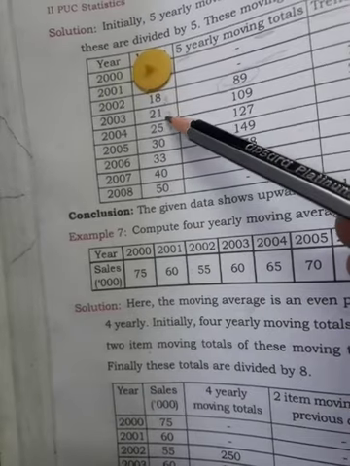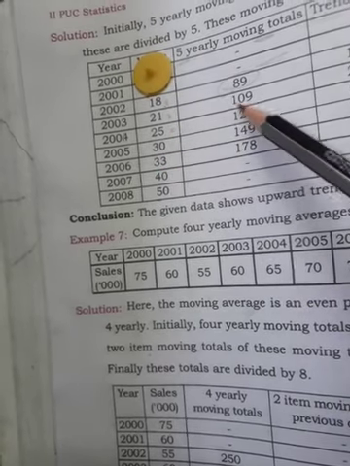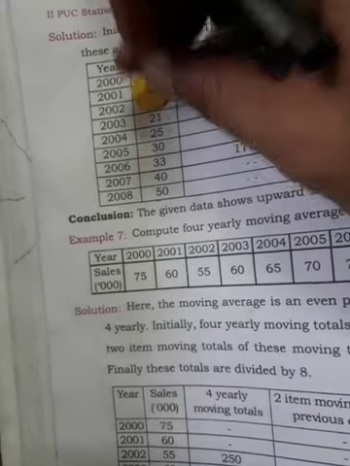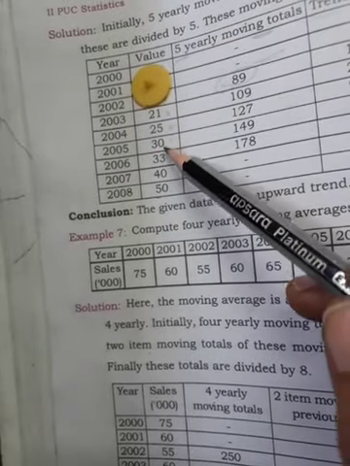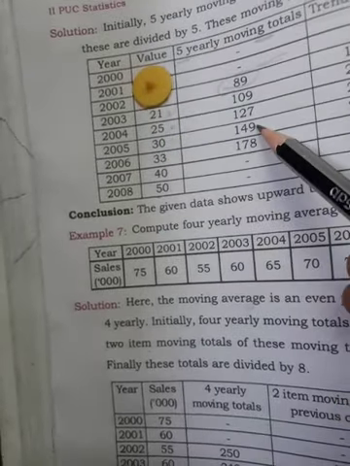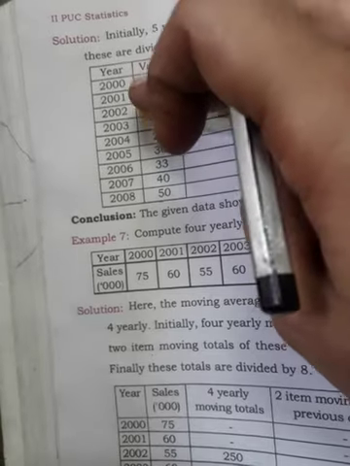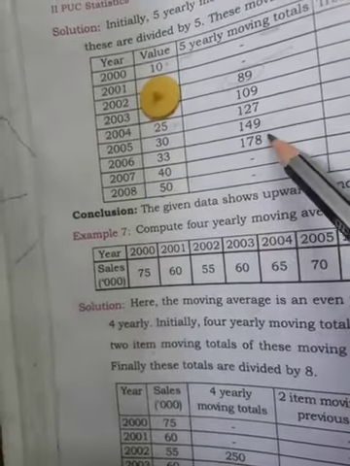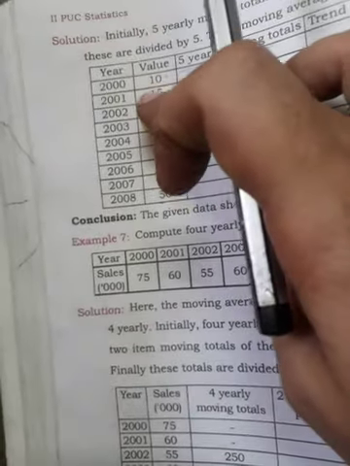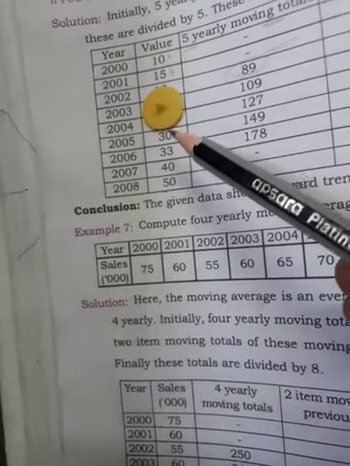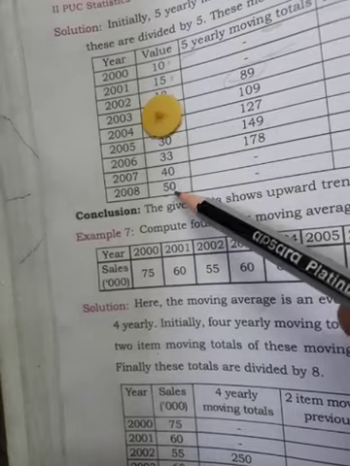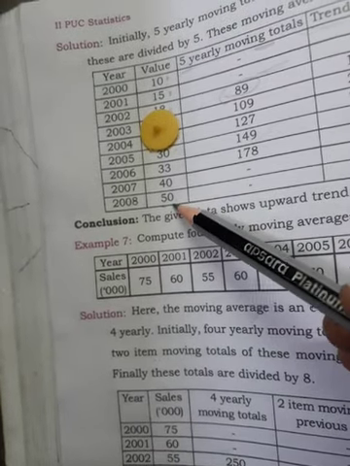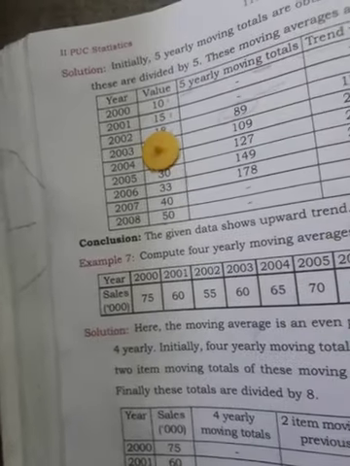Then 1, 2, 3, 4, 5. Add that value and close the number. Then 1, 2, 3, 4, 5. Add the value and close the number. Okay, then next 1, 2, 3, 4, 5. Write the value and then close the number. Now you see how many values are there: 1 2 3 4, but we need 5 values, right? So only till here you are supposed to calculate.